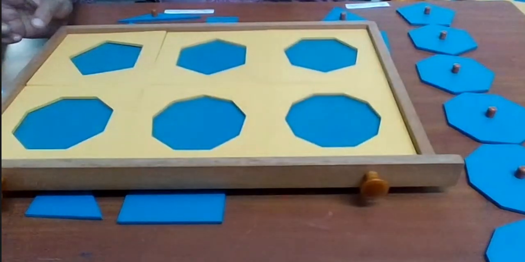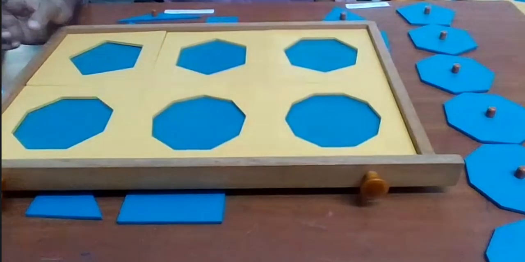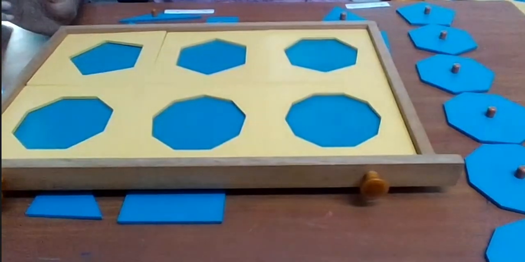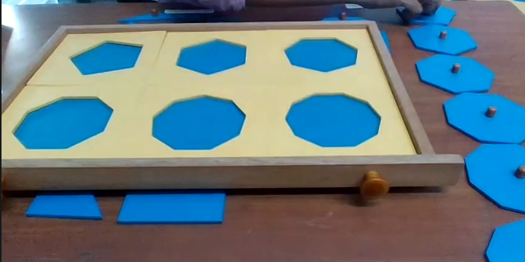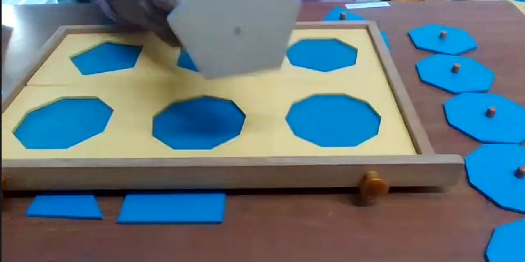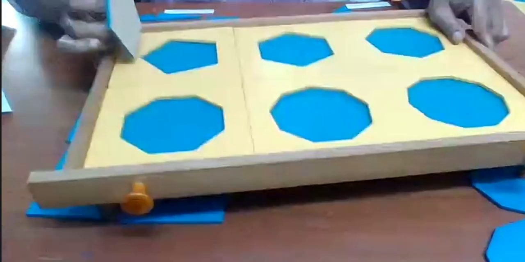Now we have not yet taught them to use the protractor. This is a very early presentation, right? Then can we check with the inset now? Okay, let's take the pentagon. I'll show you how to check.